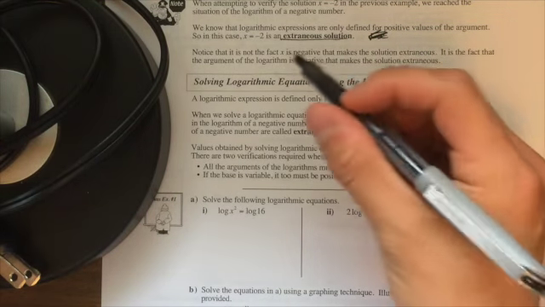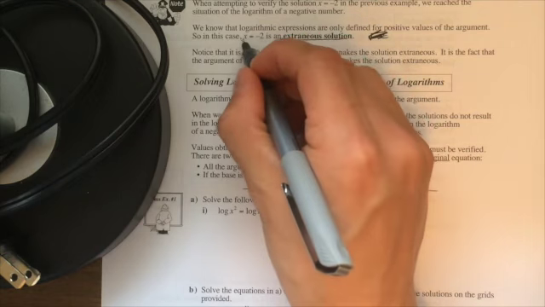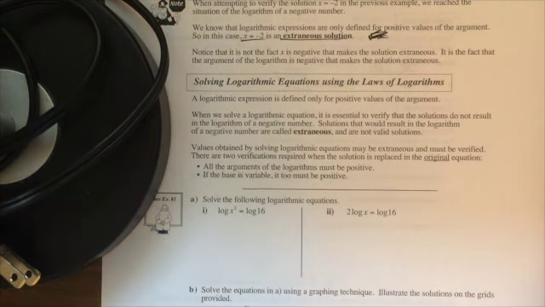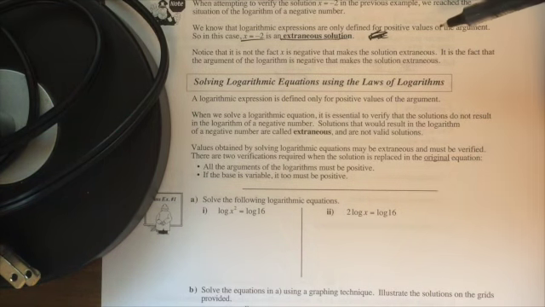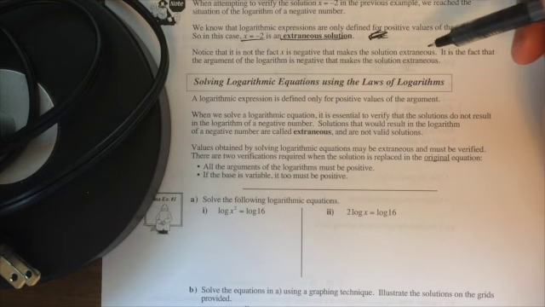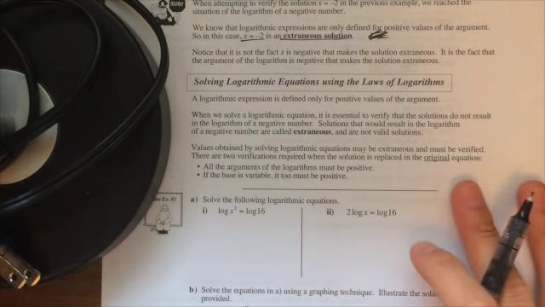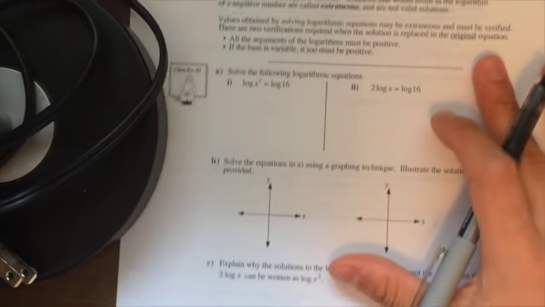And now we're going to have a negative value as our base in our log, which we can't have, or a negative value that is the argument in our log.